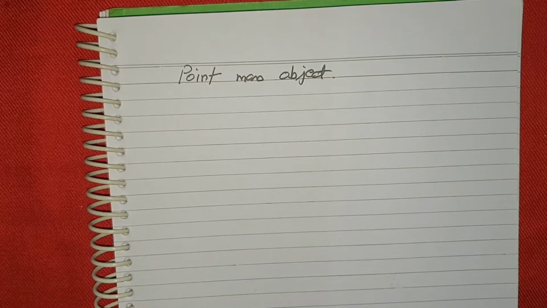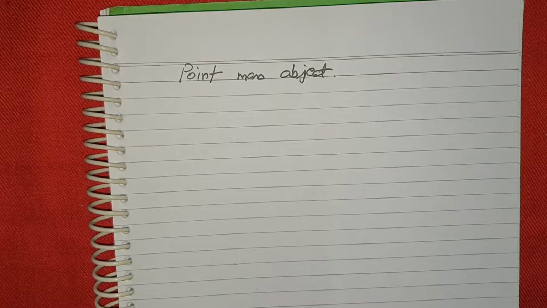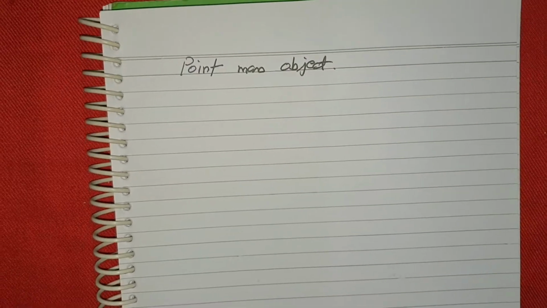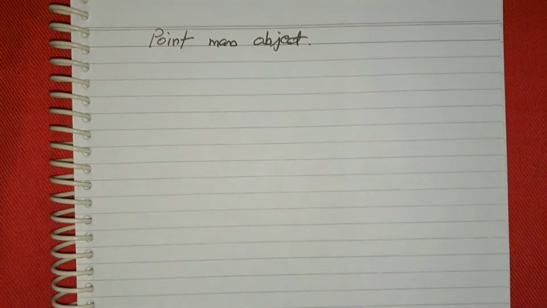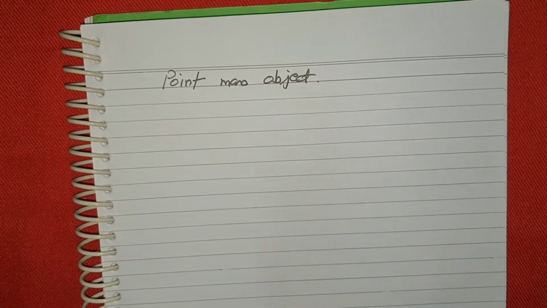Now if you consider a car traveling a distance which is not very large as compared to the size of the car, then the car cannot be taken as a point object. So basically we can take a point object only when the distance covered by that object is much greater than the size of the object itself. That is called the point mass object.